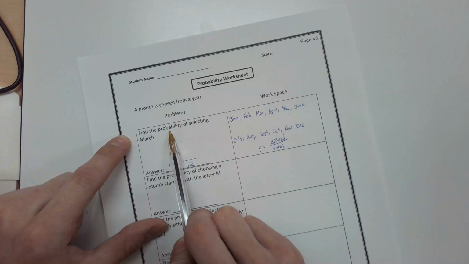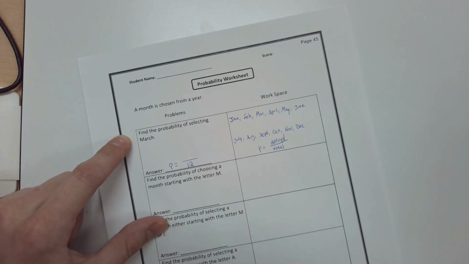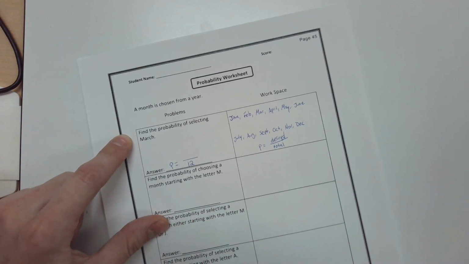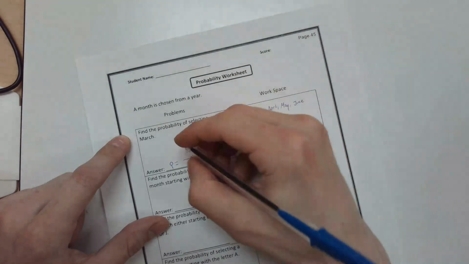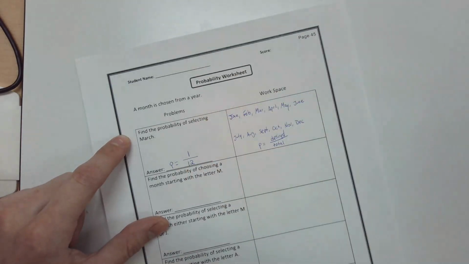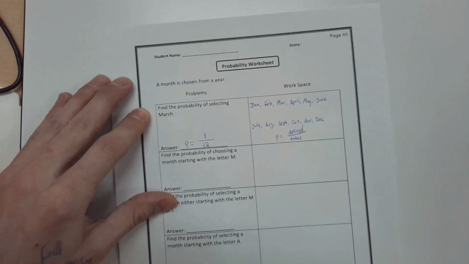Find the probability of selecting March. Well, how many of these months are March? There's only one option for March. And so our answer is 1 over 12.